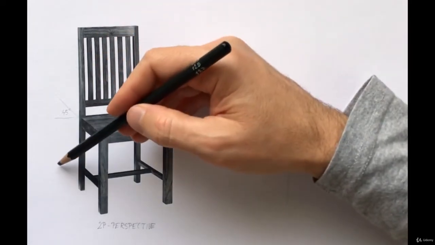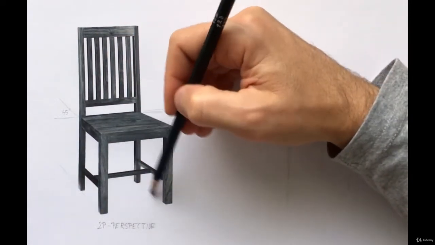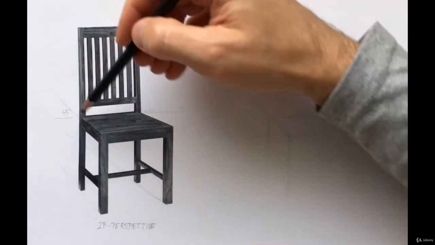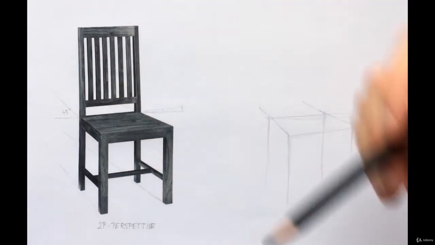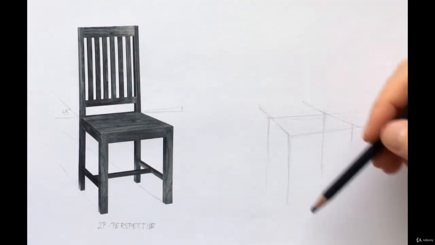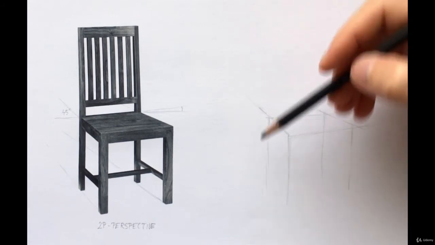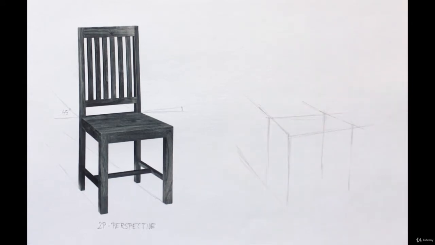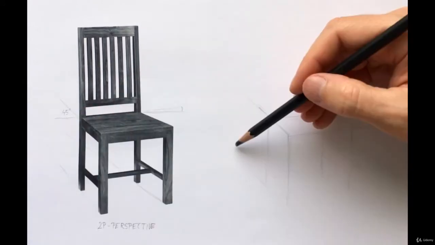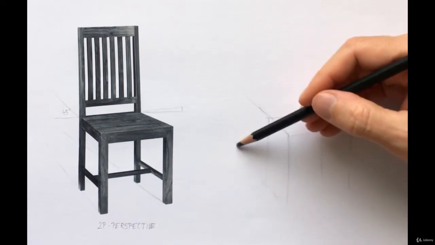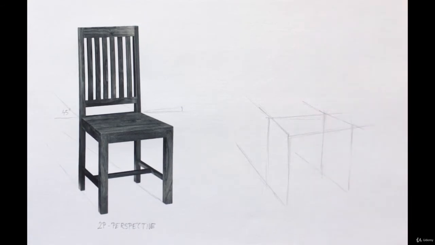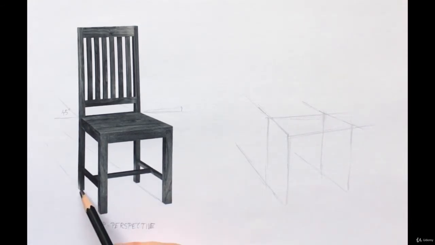Now let's analyze the bottom edges of the imaginary cube. They converge the same way, but at a little bit bigger angle. Because remember, all of these four edges meet in one single point somewhere in the distance. Now let's see the other bottom edges. It's the same method, just on the other side.